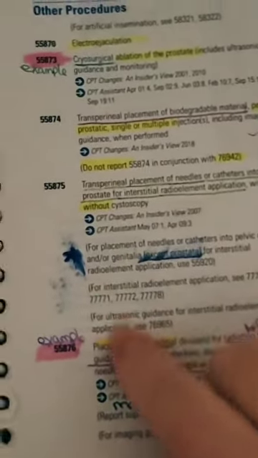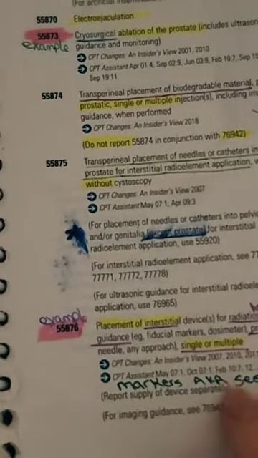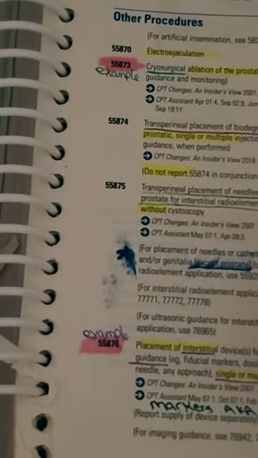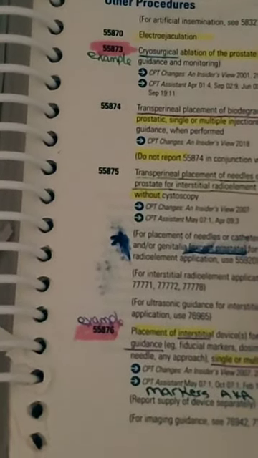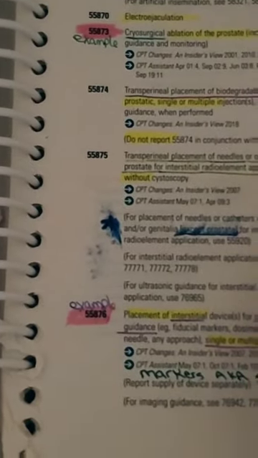They both have lots of parentheticals about it. The 76 has markers and seeds in it. That's one of my AKAs that is different than the other one. The other one is just a placement of a needle for a catheter. And then this one is placement of seeds.